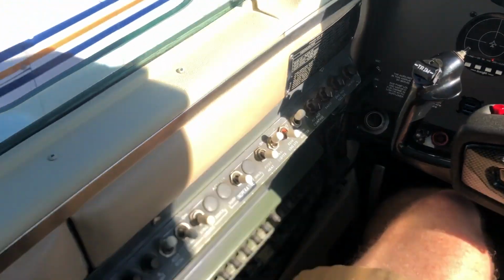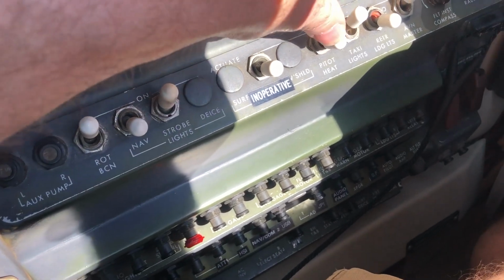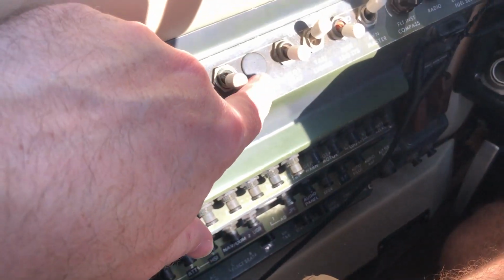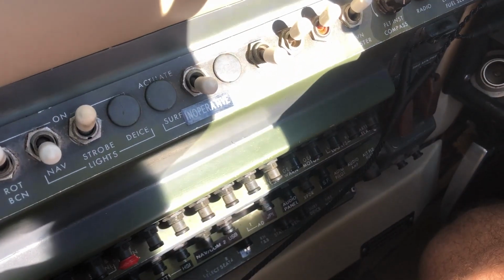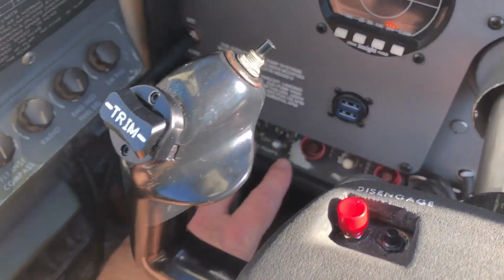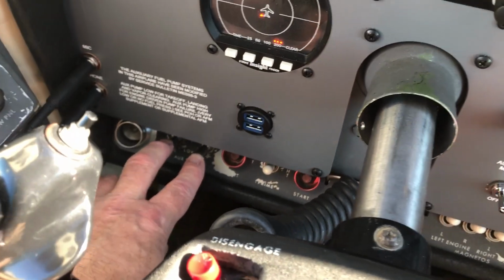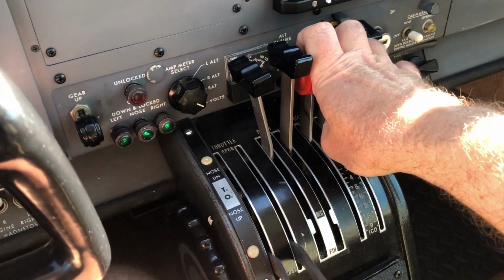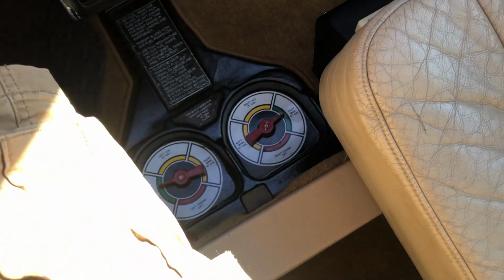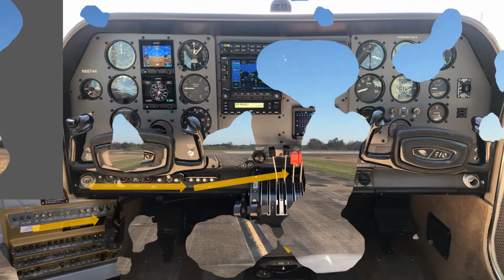We'll start over on the left panel here, turn on the strobe lights. If it's IMC, I'll turn on the pitot heat. And I'll turn on the landing lights. I'll come down and I'll double check the fuel pumps are on low. Then I'll enrich my mixtures for takeoff. And one last little check of the fuel selectors just to make sure no one's kicked them off.